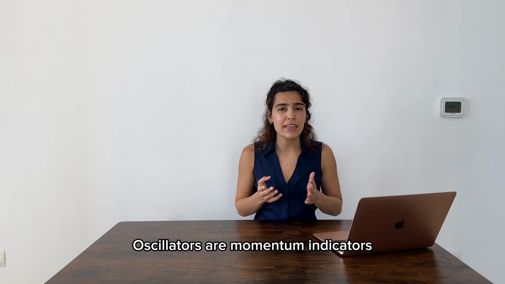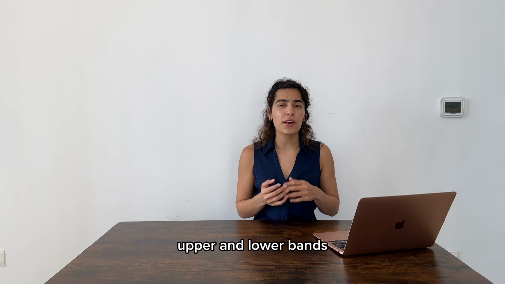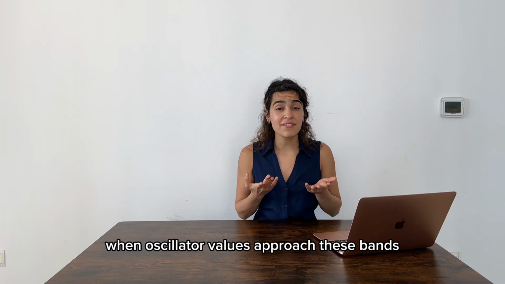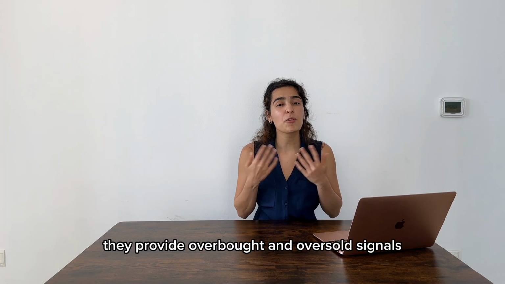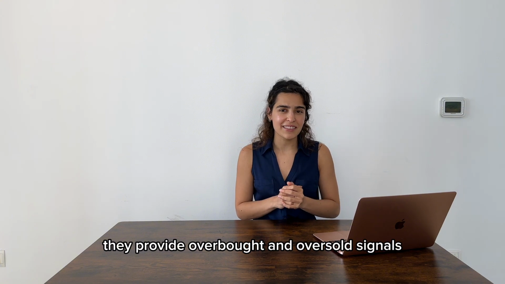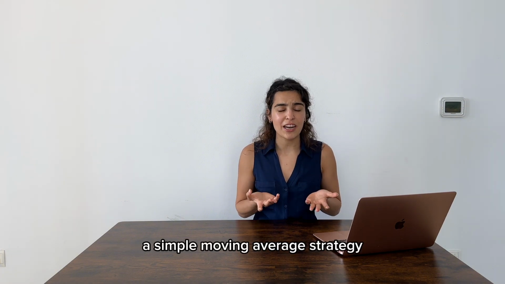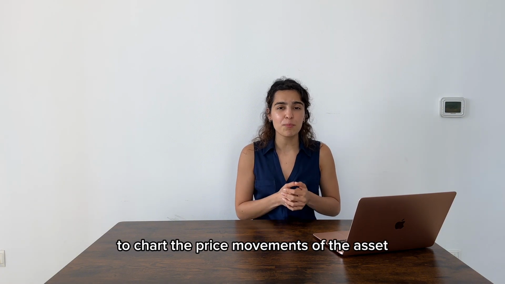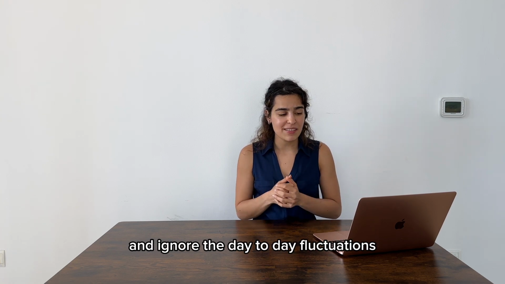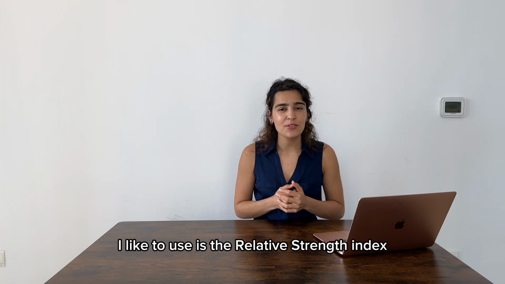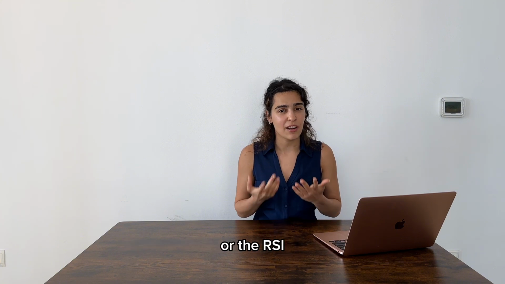Oscillators are momentum indicators used in technical analysis, whose fluctuations are bounded by some upper and lower bands. When oscillator values approach these bands, they provide overbought and oversold signals. A simple moving average strategy is used by traders to chart the price movements of the asset and ignore the day-to-day fluctuations. One indicator I like to use is the Relative Strength Index or the RSI.